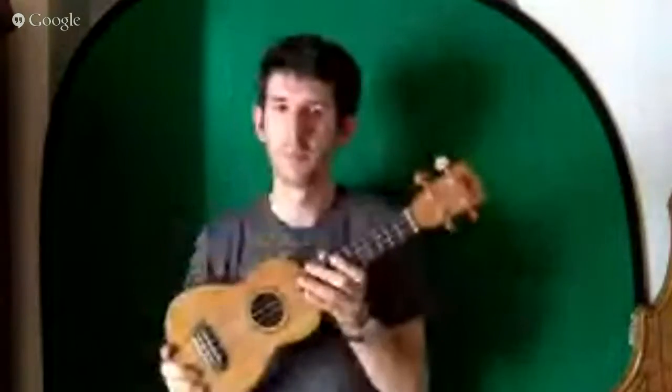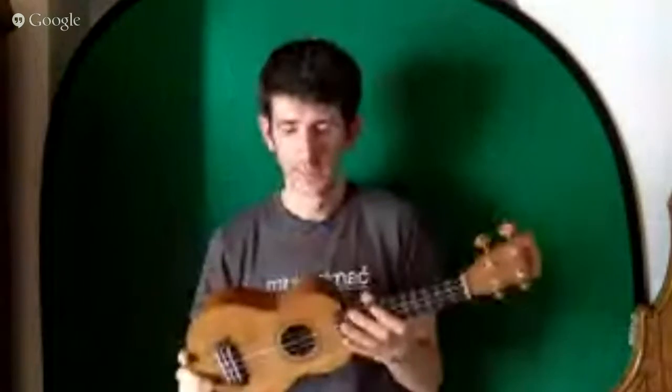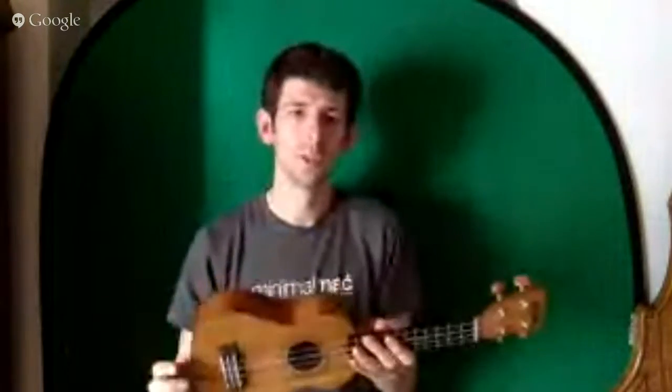If you see any cheap plastic ukuleles, they'll probably be a soprano. As I say, it's the most common one. It's the small one. It's really handy, really portable, and it's a really good instrument to learn on. Great for kids because it's not too big for them.